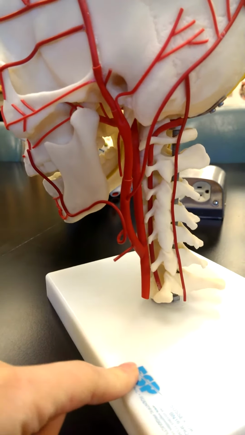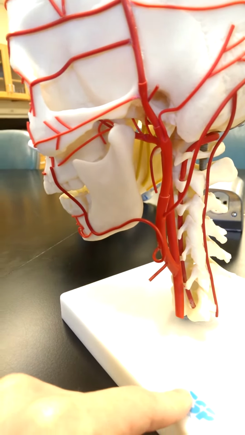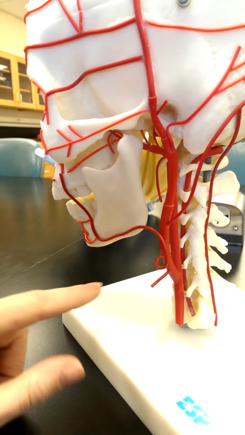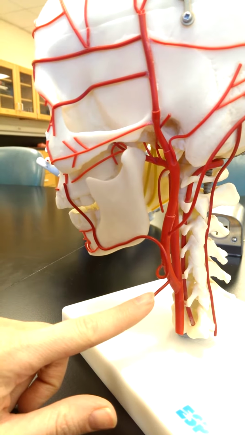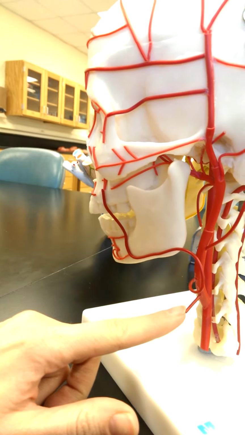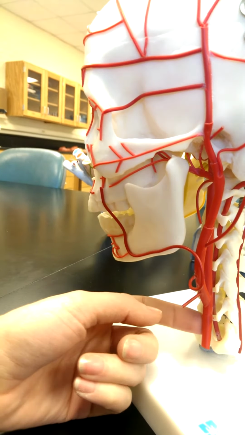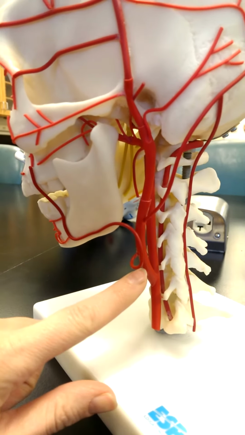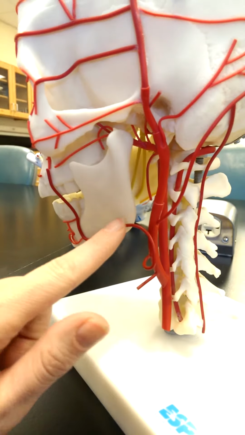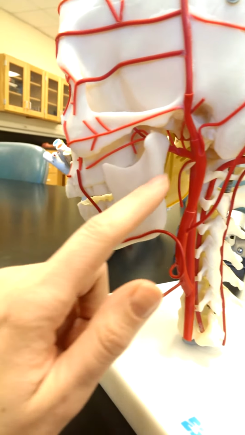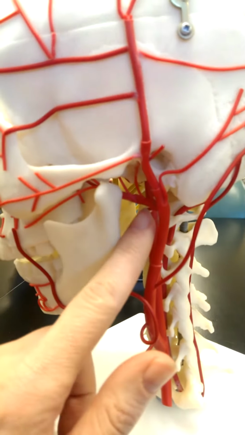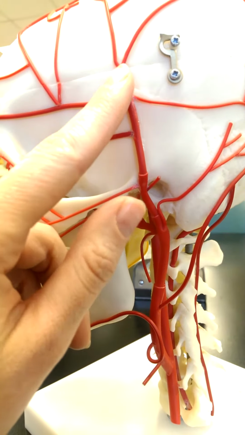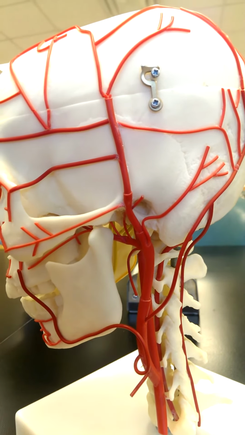Let's look at some of those branches that come off of the external carotid artery. We'll look at the anterior branches first, so the branches that come off and move anteriorly. The first will be the superior thyroid artery. Next, I see, or should see, the lingual artery, which is broken off, but it would be sitting right here, followed by this one, the facial artery. And then I get my maxillary artery coming up and going in behind the jaw. And then I end here with the superficial temporal artery with many different branches.